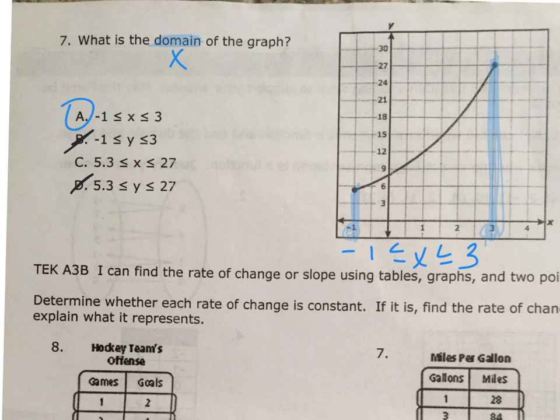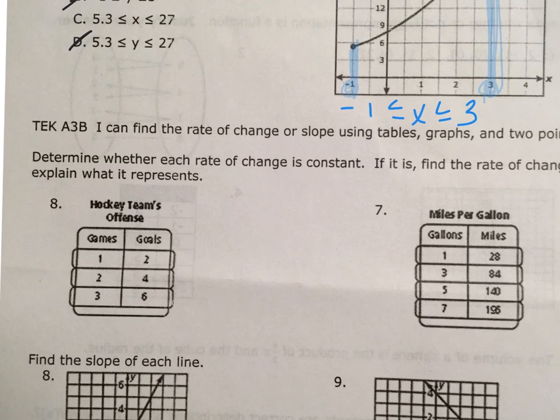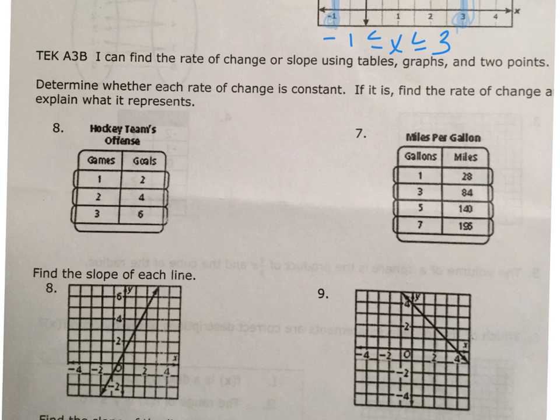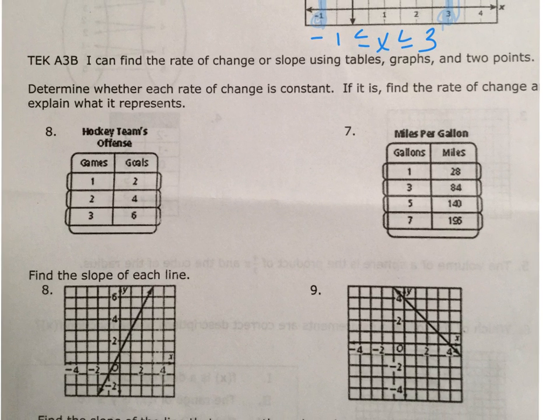Okay, so now we're on to the slope section. Determine whether each rate of change is constant. If it is, find the rate of change and explain what it means. So we're going to attempt to find the slope in each of these, okay? So I have to do change in y over change in x. That's what the rate of change is. And then I need to find out what it means.